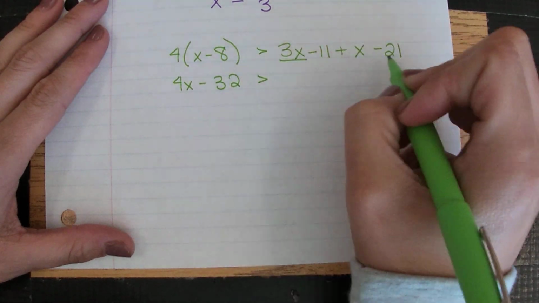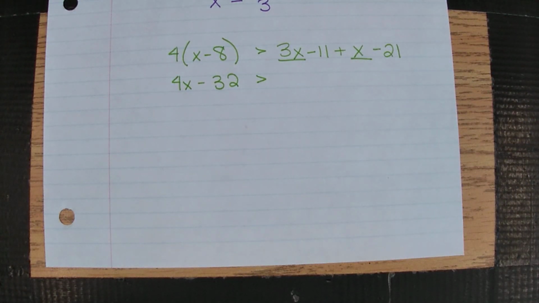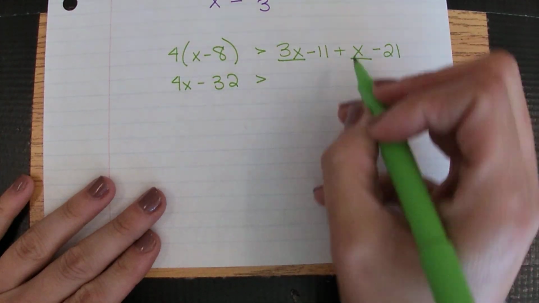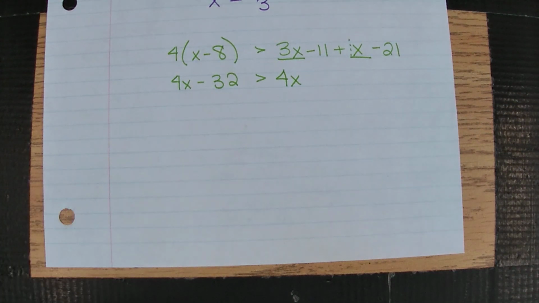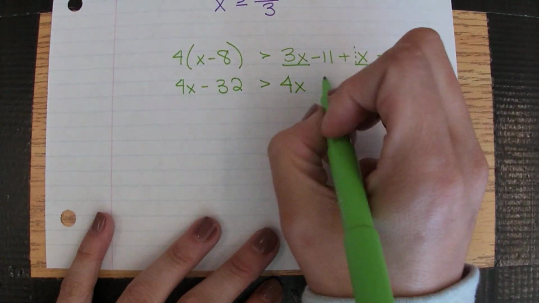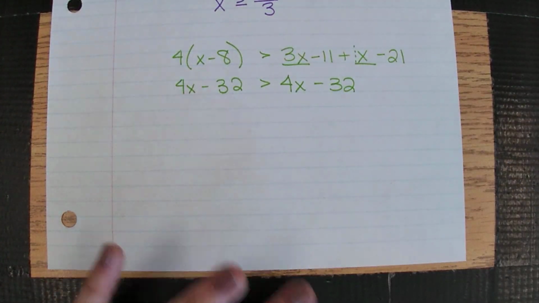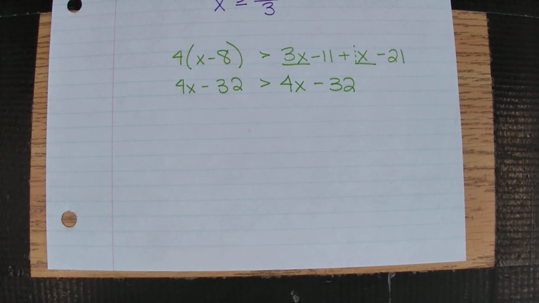Now, I'm totally fine with you realizing you can also combine like terms and doing that in the same step. There's no problem there. So a 3x plus a 1x gives us a 4x. And then we have a negative 11 and a negative 21, or negative 11 minus 21, which gives us a negative 32.